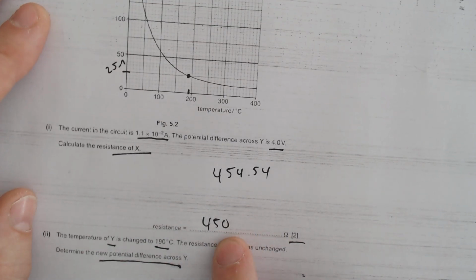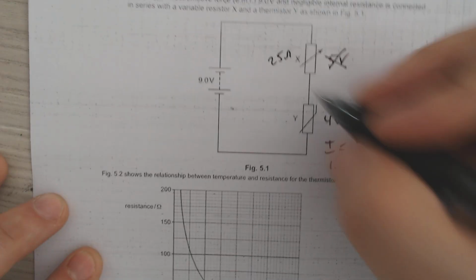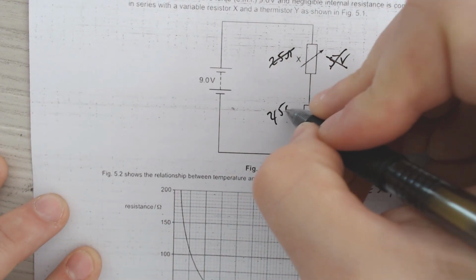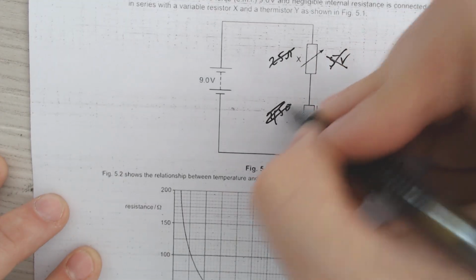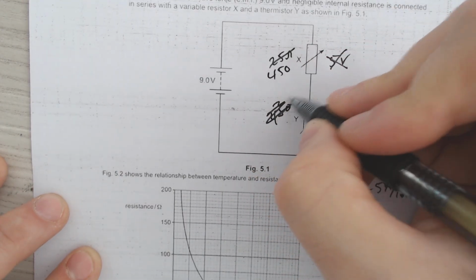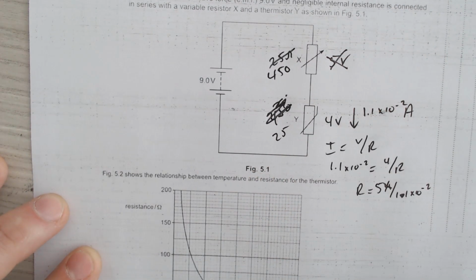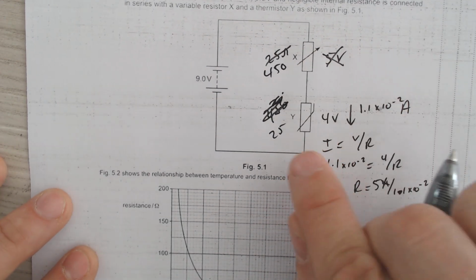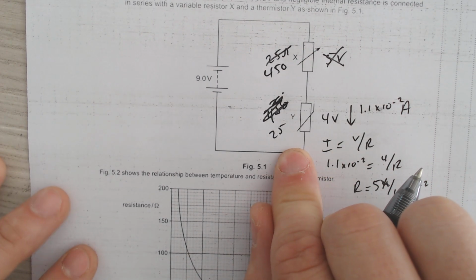X is how many ohms? Good grief. I've mixed them up again. Resistor X is 450, and Y is 25. It'd help if this was on one little piece. 450 for one, 25 for the other. 450 never changed. 25 is now what resistor Y is going to be.